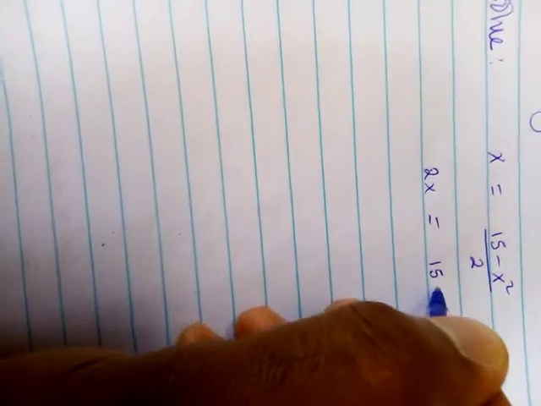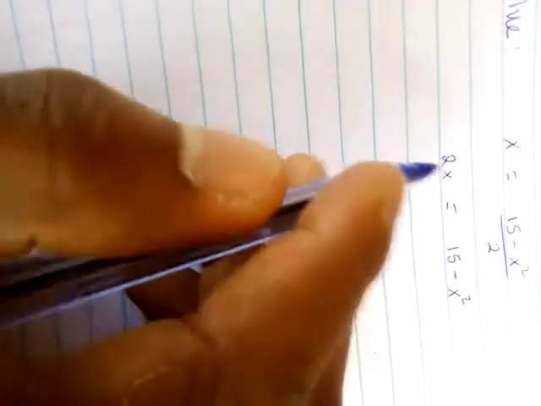Clearly, this is trying to hide the quadratic expression, but you can view that I have a number with a square, it has no square with the c part, so I can multiply both sides by a 2, so that 2x will equal 15 minus x squared. So I can bring all of them this side, so that I have x squared plus 2x minus 15 is equal to 0. So you'll allow me to employ factorization.